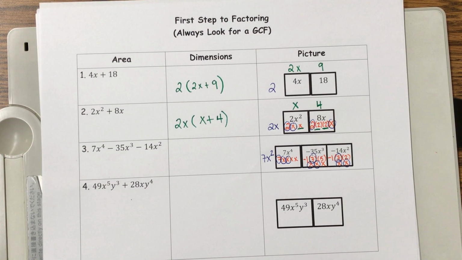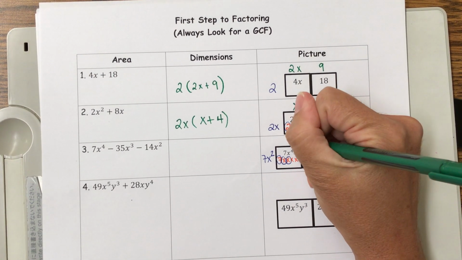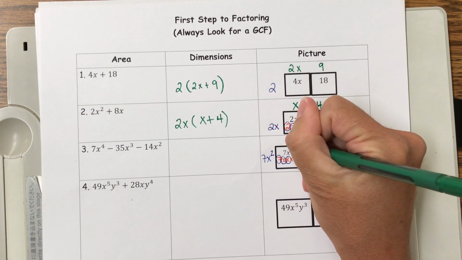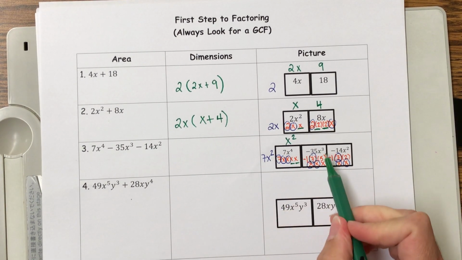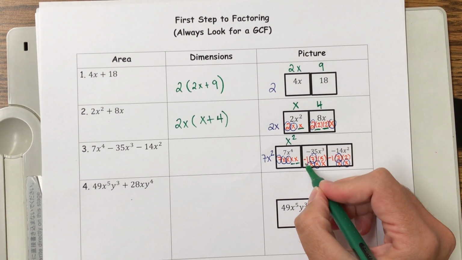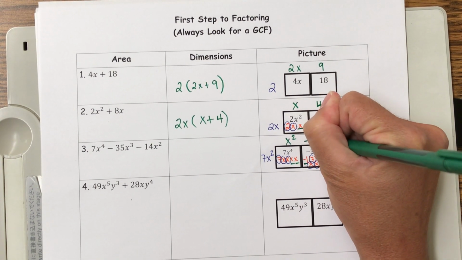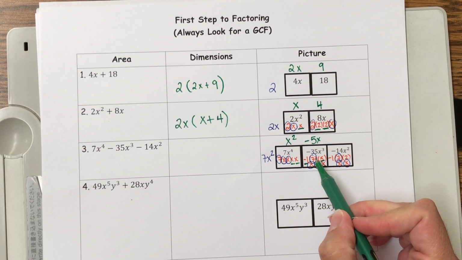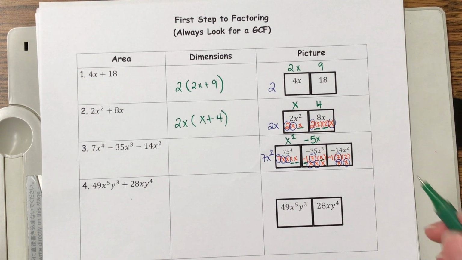So then now to fill out the rest. Well, now that you've done this, the factors that you didn't circle that you have remaining are going to be the length. So 7x squared times what is 7x to the 4th? x squared. 7x squared times what is negative 35x to the 3rd? Looks like we have a negative 1, a 5, and an x, or a negative 5x. 7x squared times negative 5x is negative 35x cubed. 7x squared times what is negative 14x squared?